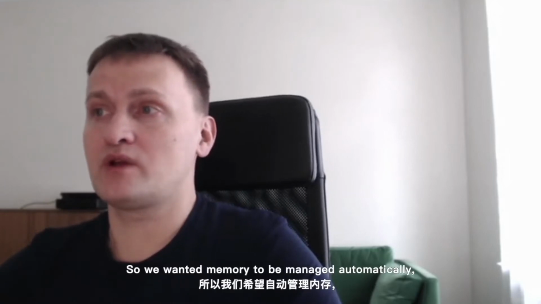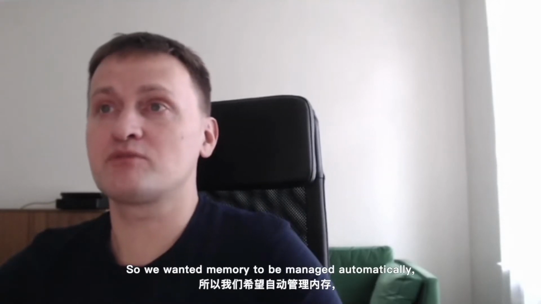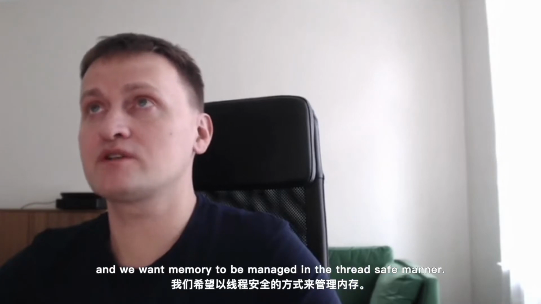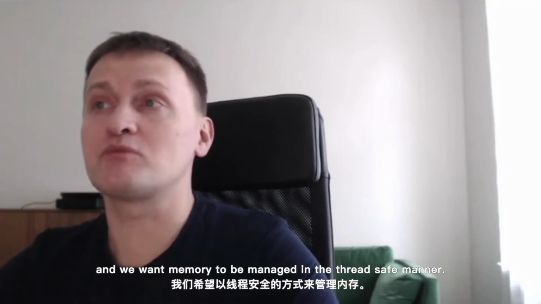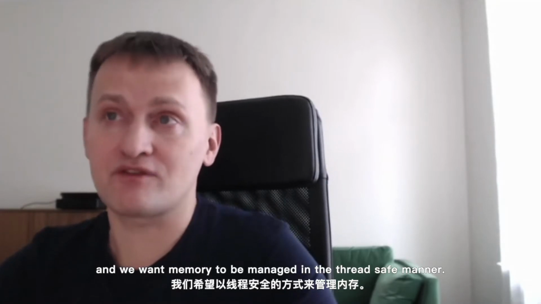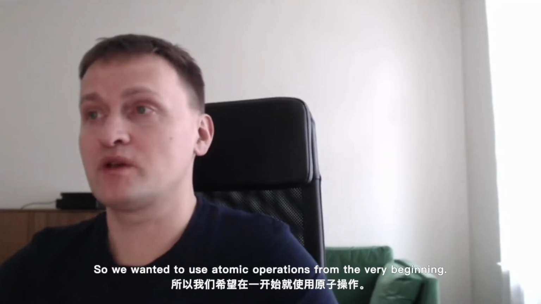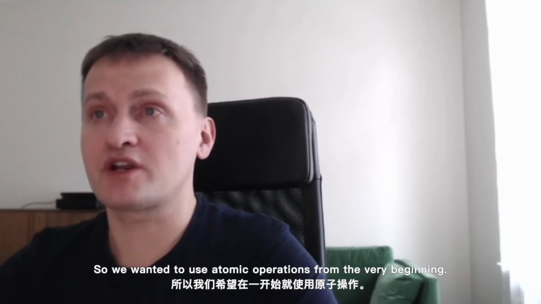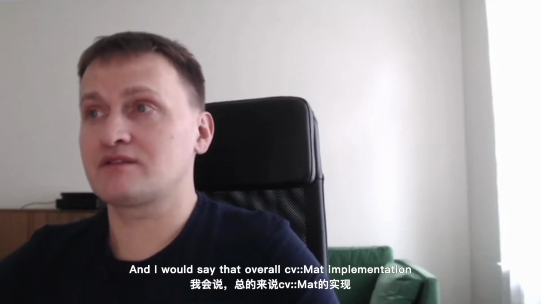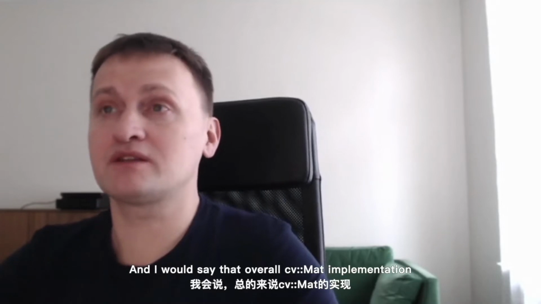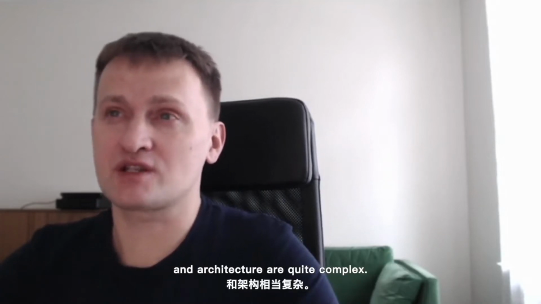So we wanted memory to be managed automatically, and we wanted memory to be managed in a thread-safe manner. So we wanted to use atomic operations from the very beginning, and we implemented this mechanism in CVMAT. And I would say that overall, CVMAT implementation and architecture is quite complex.